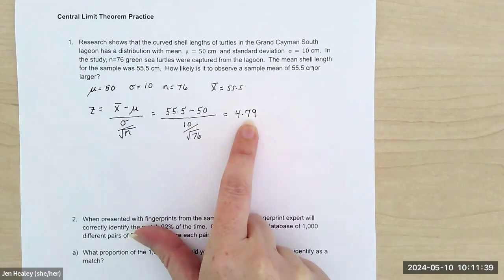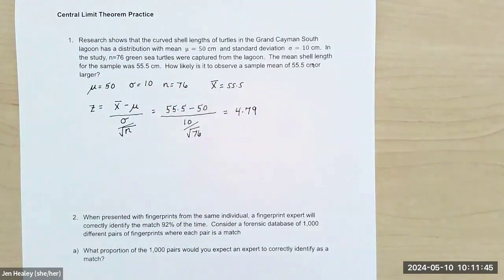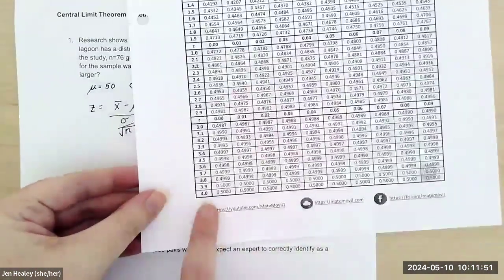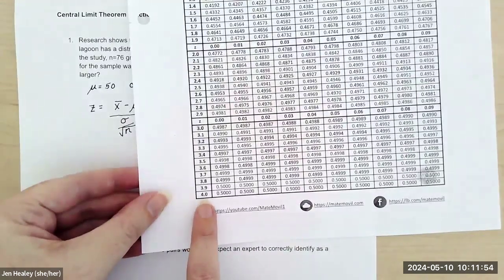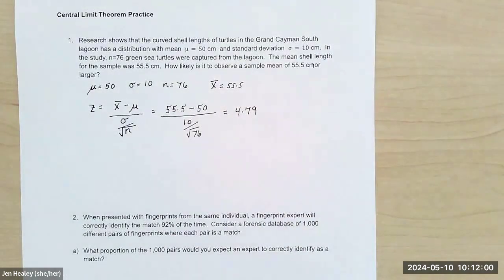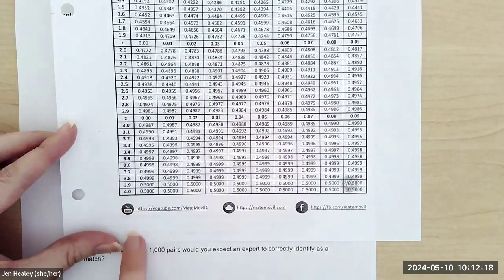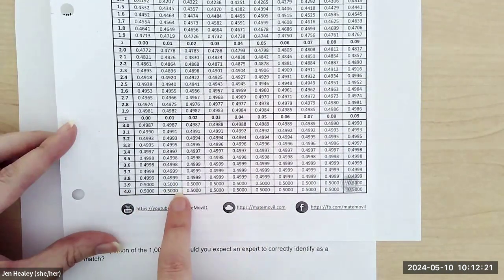You're way out there. So when this is asking how likely is it to observe this sample, I already know that the biggest number on my z table is a 4. I'm way off of my z table already. This is very, very, very unlikely. It's so unlikely that it's going to end up being 0%, completely unlikely. How would we end up ultimately doing that? You would go as far out as you possibly can on your z table, the very last row on the 4, because they don't give us 4.79. They stop at 4.0, and 0.5 is as far out as it goes.